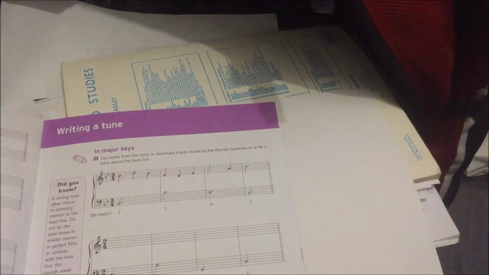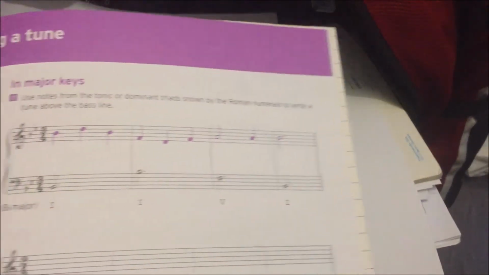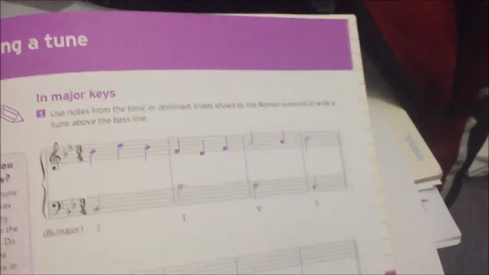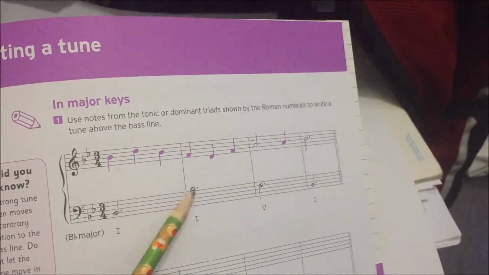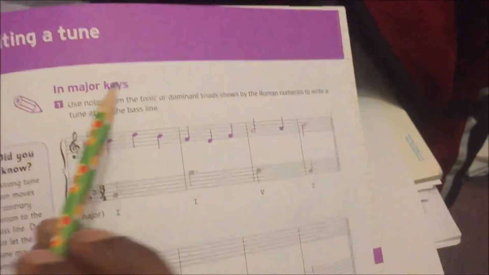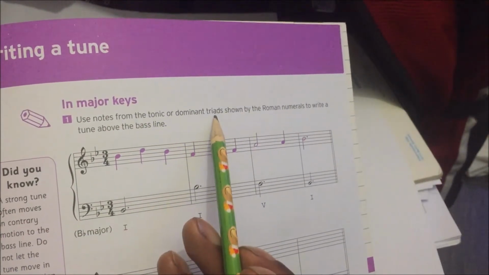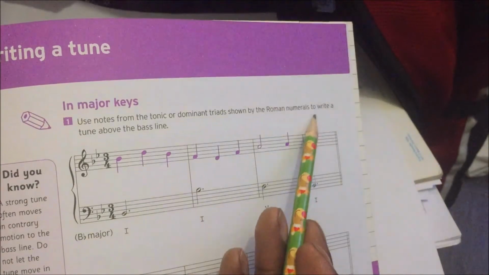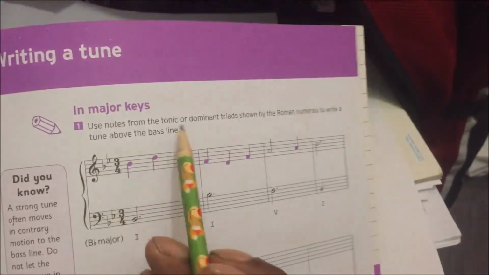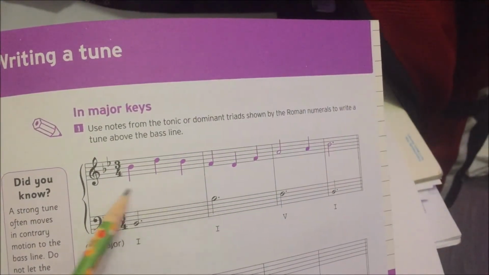Next subject. Okay, so this one here, writing a tune. This looks very similar to the last one. What is the difference? Oh, okay, so the last one you were doing the bass. This one, you have to use the tune, you have to make the tune. The question is, use notes from the tonic or dominant triads shown by the Roman numerals to write a tune. So what's that mean? It means only use the tonic or dominant triad notes in your tune.